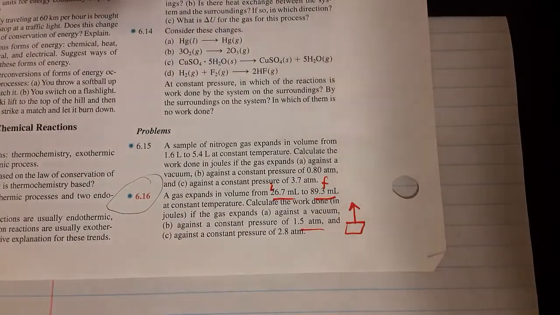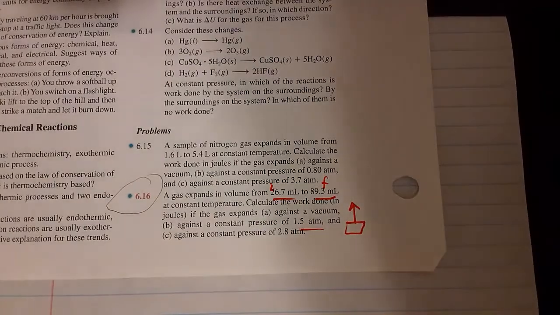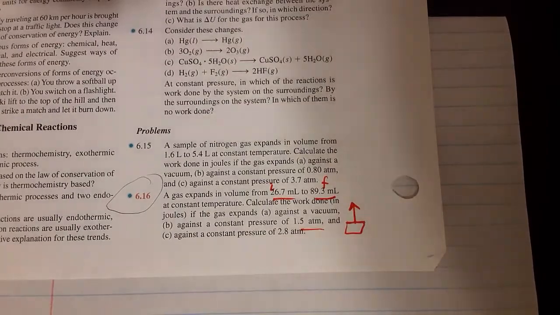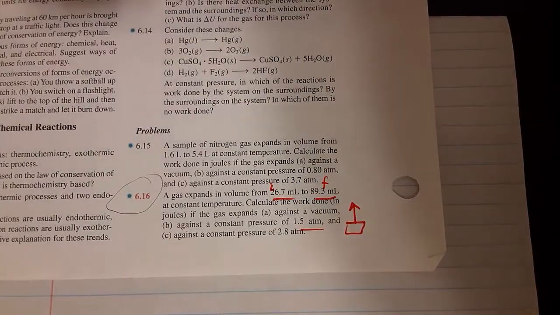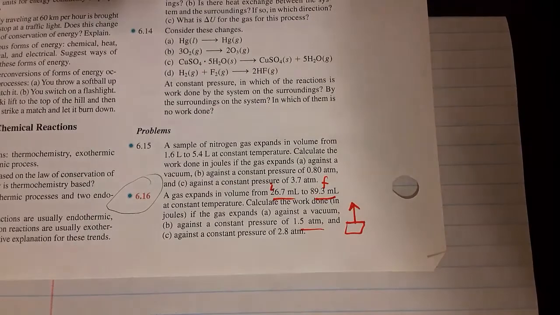So it's doing work. We would expect the work done by the gas to be negative because it's expanding. Now, if the surroundings were compressing the gas, we would expect the work done by the gas to be positive and the surroundings to be negative, an equal value but opposite sign.